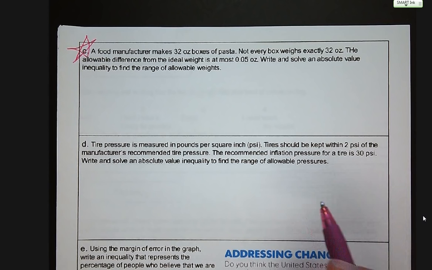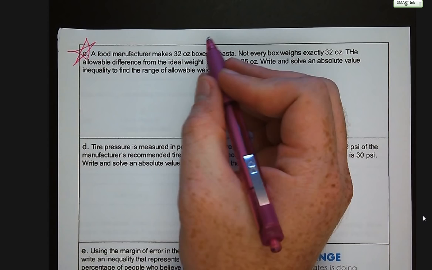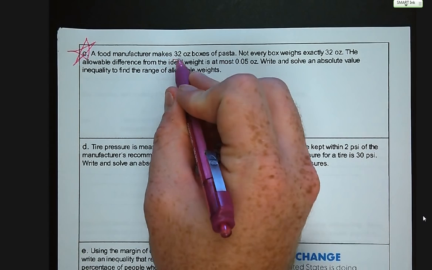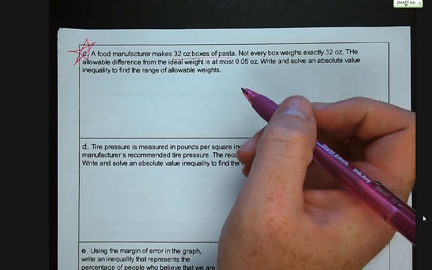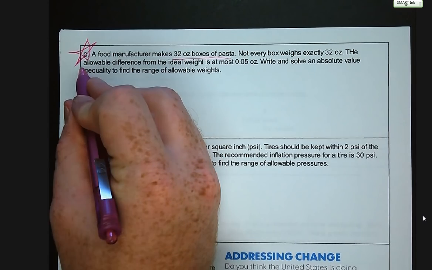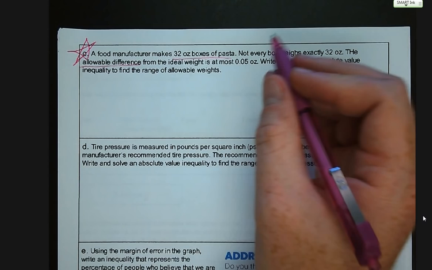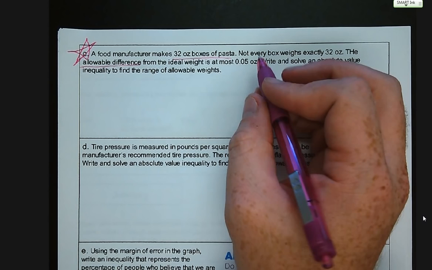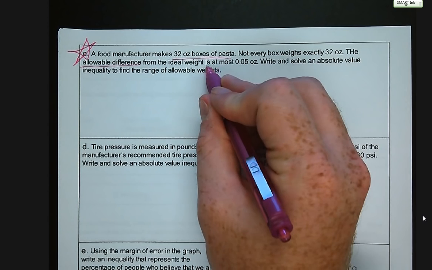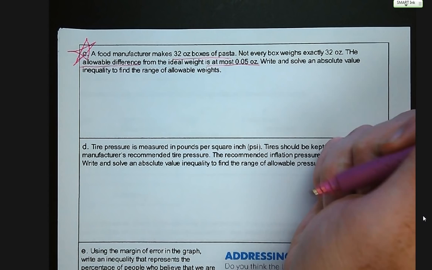All right, so let's look back at our problem. Important pieces of information. We've got 32-ounce boxes of pasta. We have an allowable difference, which tells us we're going to be subtracting from the ideal, is at most 0.05 ounces.